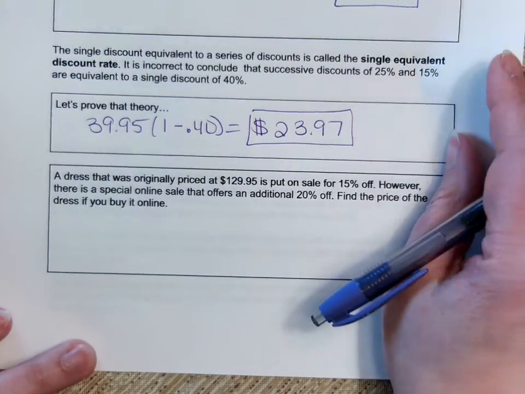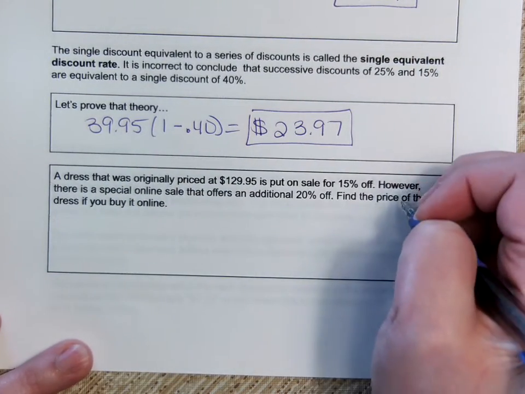Okay. I actually had this discussion with my husband last year when we bought a new grill.